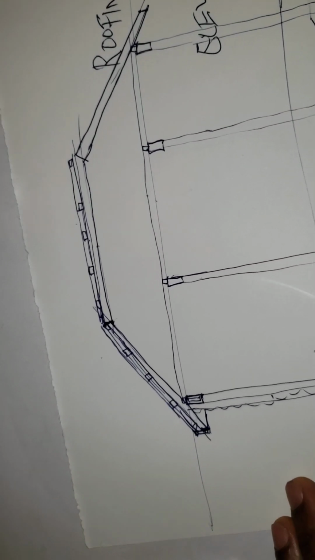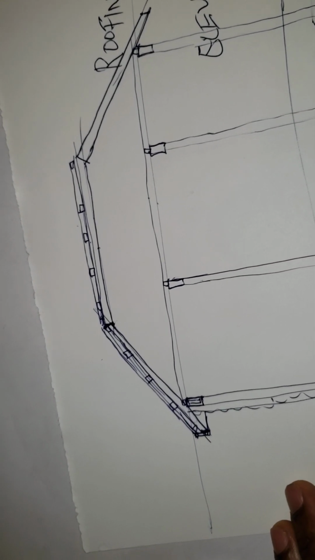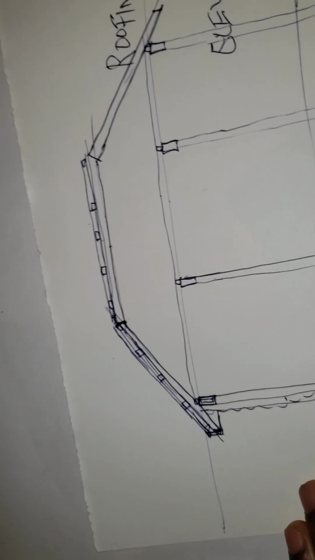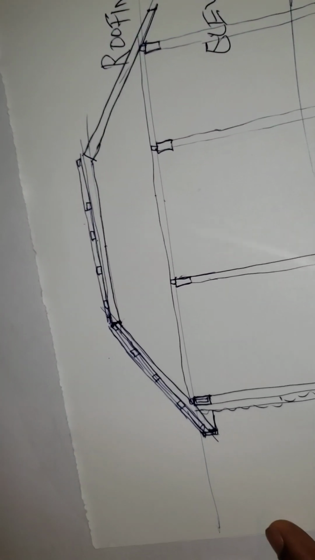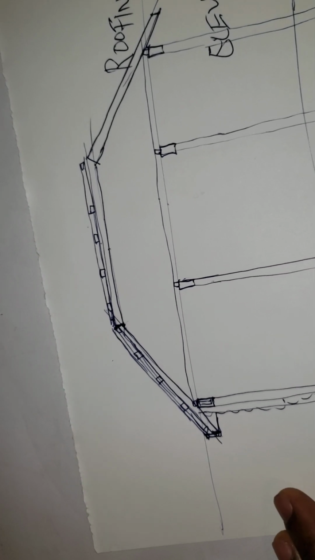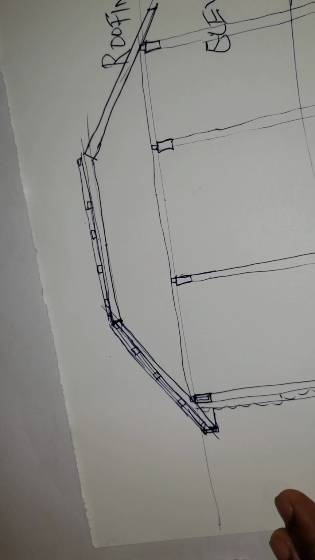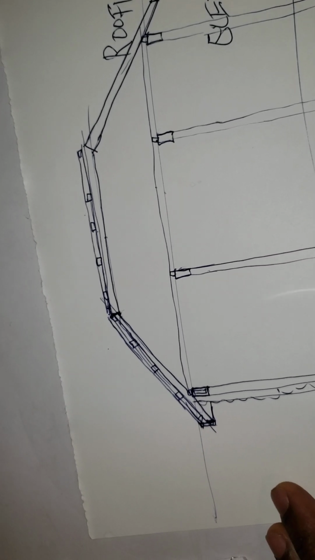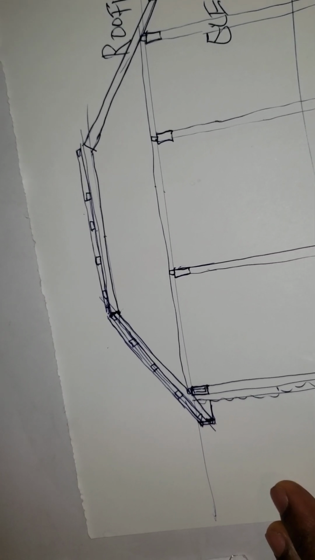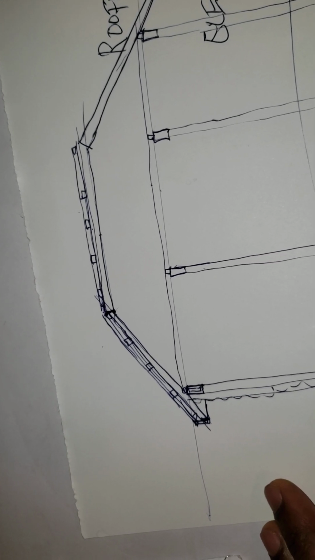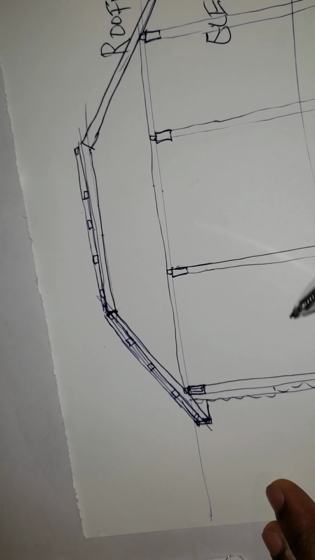Now, assume that this is the finished floor. From the finished floor, well, if this is a ground level, it depends on where you use this line, because if this is a floor line, then the slab and the screed would be above this.